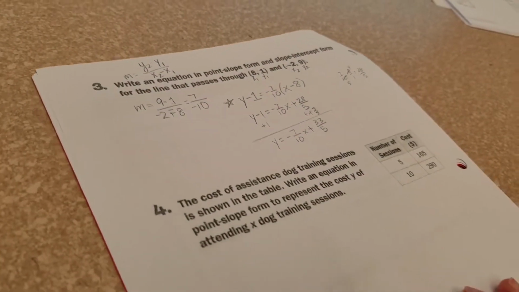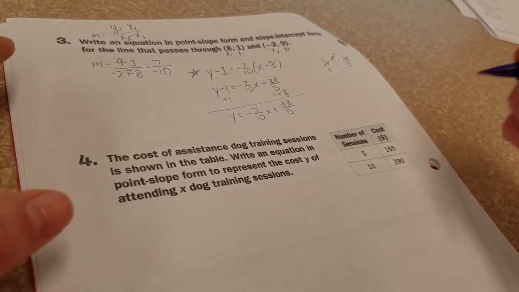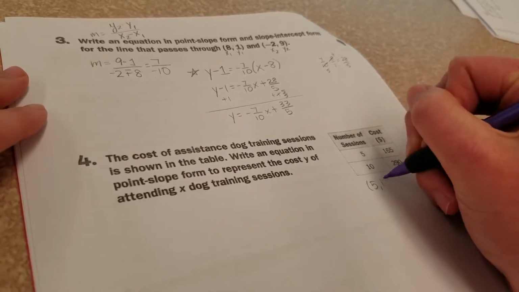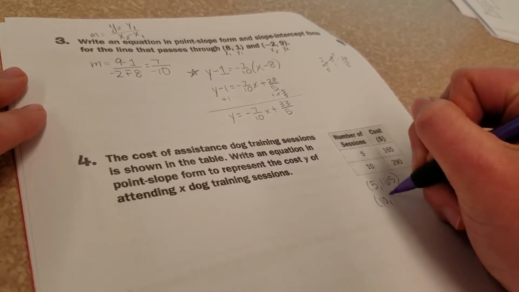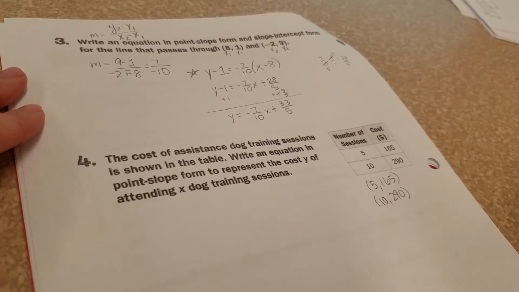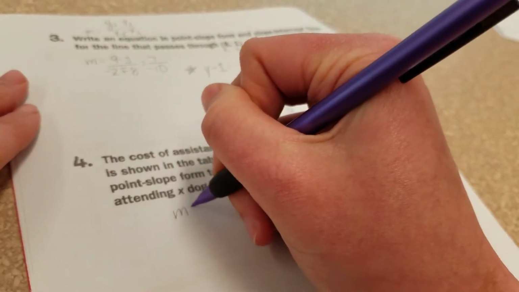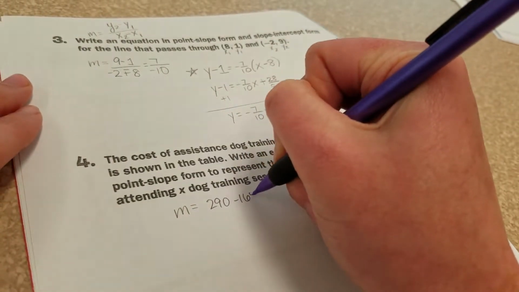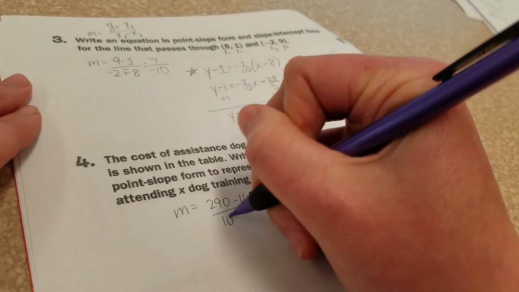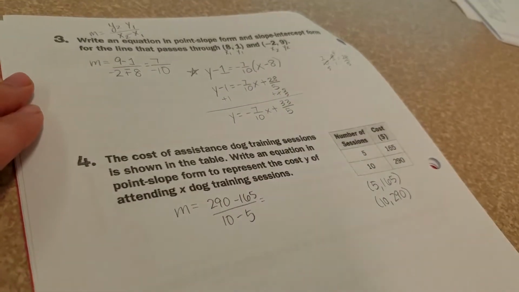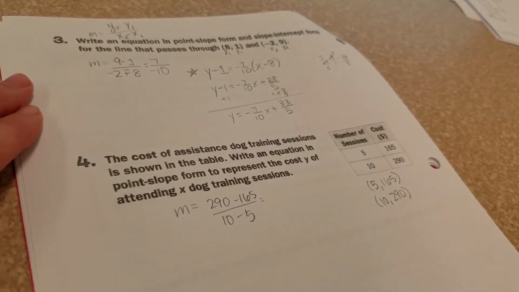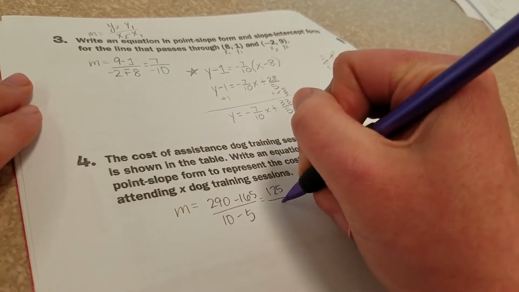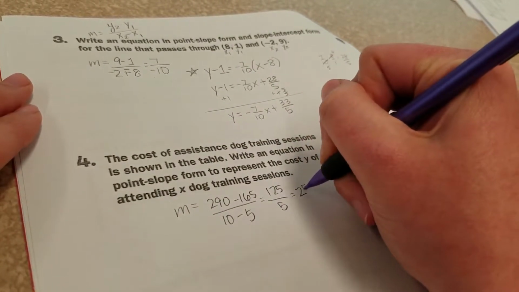Last example here gives you 2 points again. However, they're in a kind of different setup. So if we look at this, this is actually the point 5, 165, and the point 10, 290. So, slope. We can do 290 minus 165 over 10 minus 5. 290 minus 165 is going to give you 125. 10 minus 5 is going to give you 5. Your slope is 25.